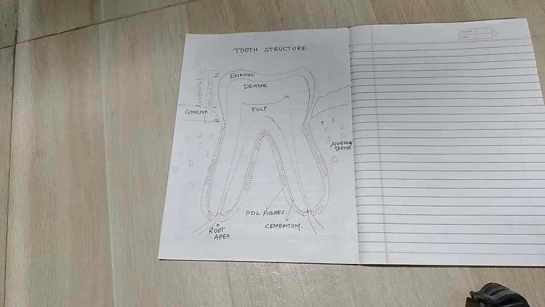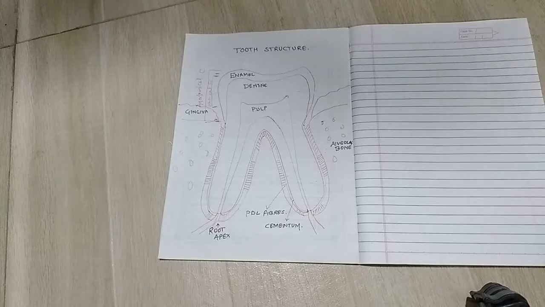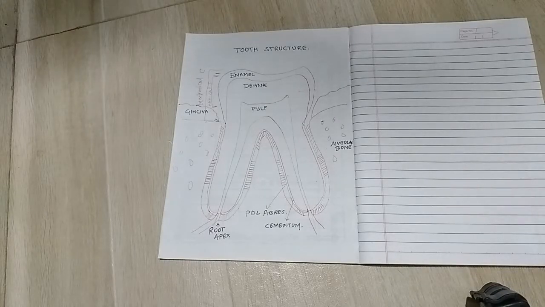Now we will study the tooth structure. Tooth structure. The tooth is divided into two parts: the crown part, or crown portion, and the root part, or root portion. The crown part is again divided into two portions, the clinical crown and the anatomical crown.